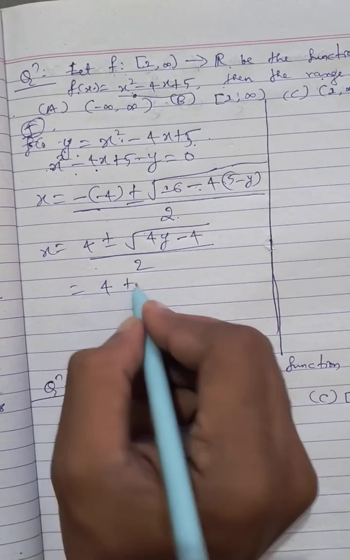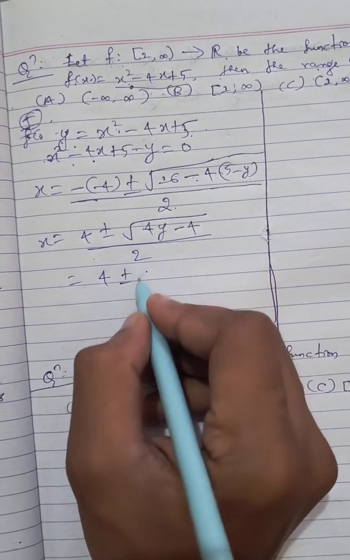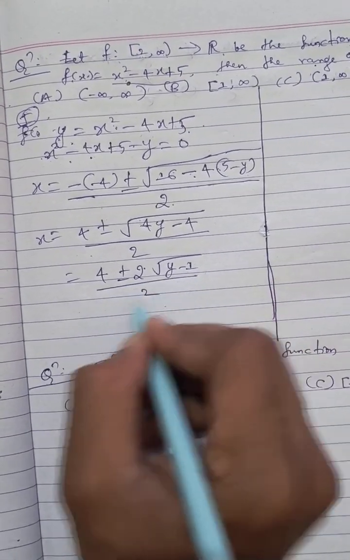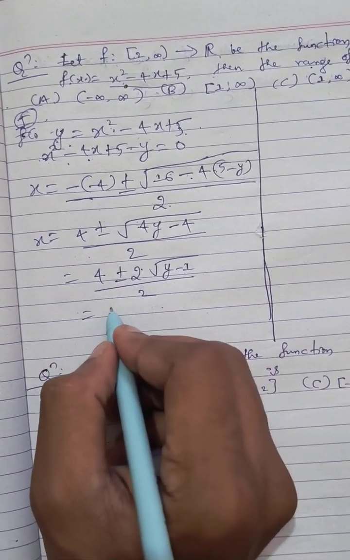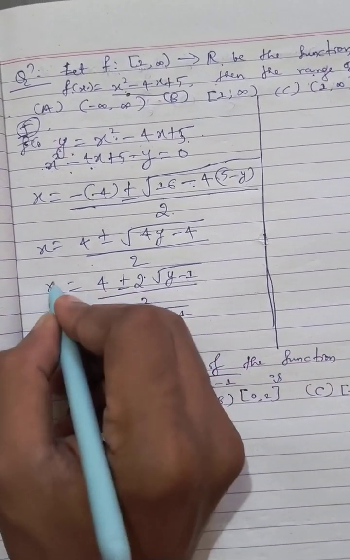x is equal to 4 plus or minus, so take 4 common from here, that is under root 4. Under root 4 means 2, under root y minus 1, so divided by 2. If you take 2 common, you will get 2 plus or minus under root y minus 1. Is it clear, student?